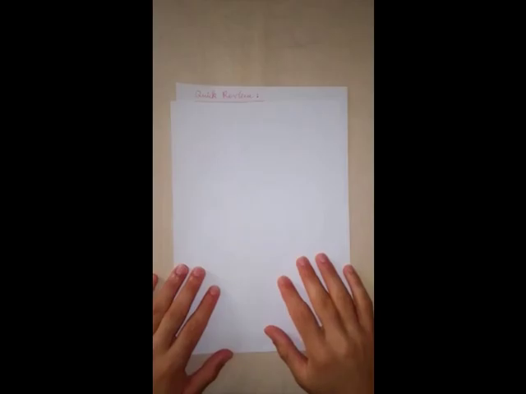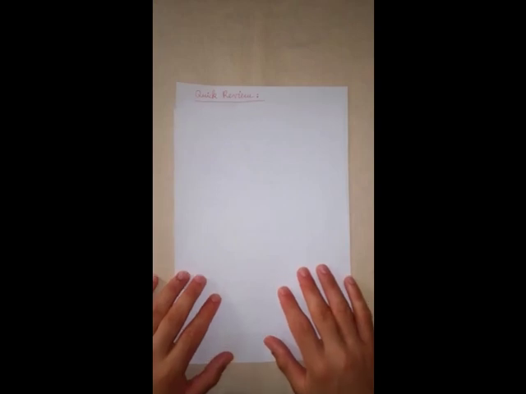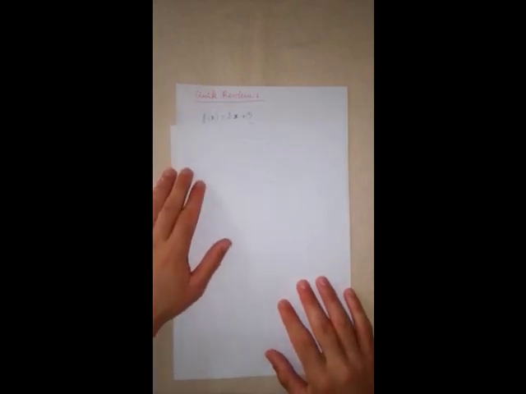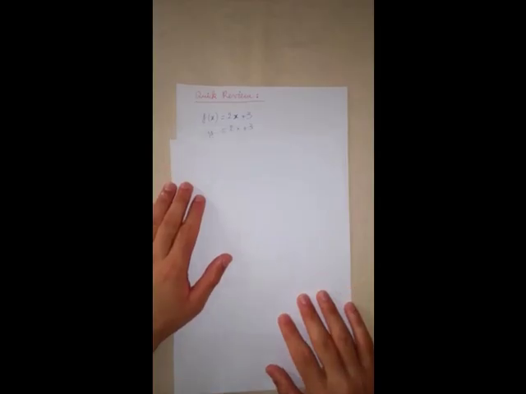In the previous video, we learned that a function is a rule that assigns exactly one output to every input. The input is usually called x, the output is usually called f of x, and sometimes we use the symbol y instead. So, instead of writing f of x equals 2x plus 3, we could write y equals 2x plus 3.